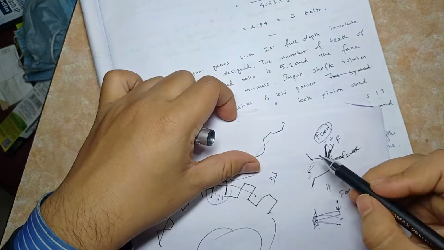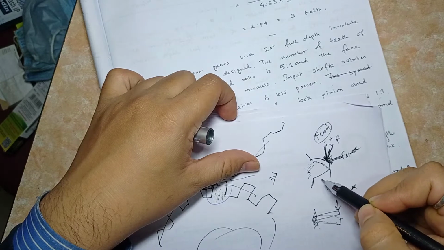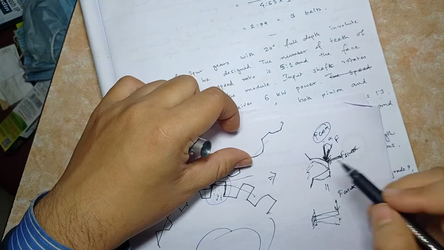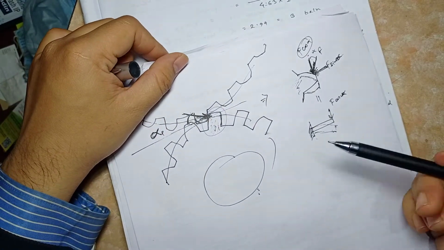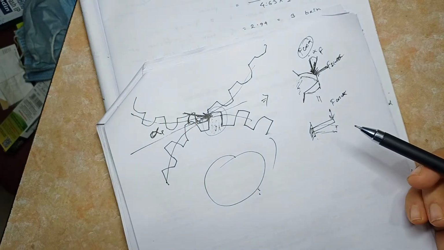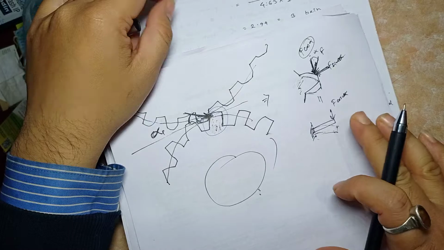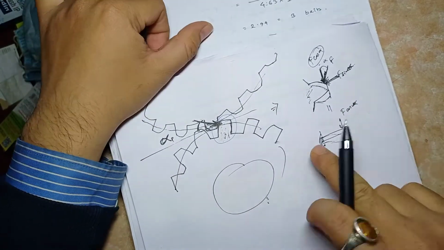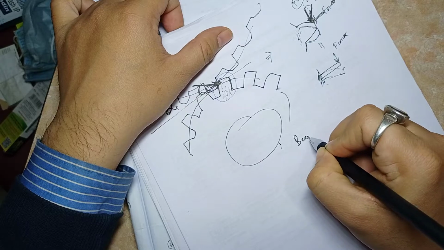Bending failure is possible in this case. So we have to prevent the bending failure of this gear tooth. If we can design a safe diameter and how many teeth are required, so that it can withstand this type of failure, then that is called your beam strength.